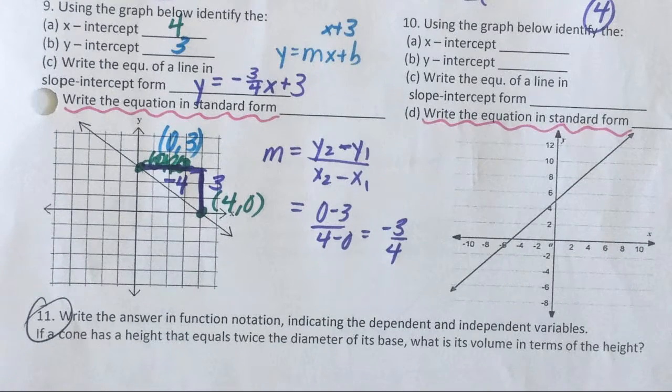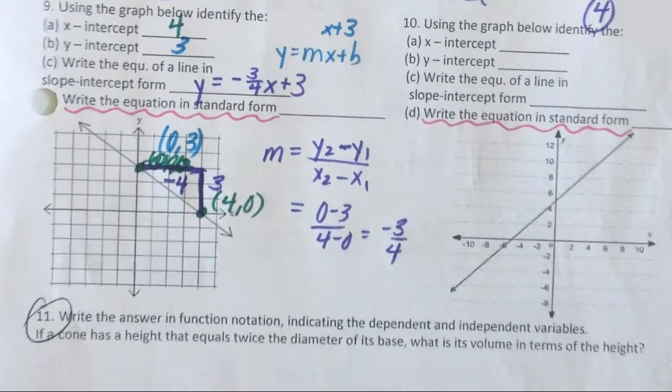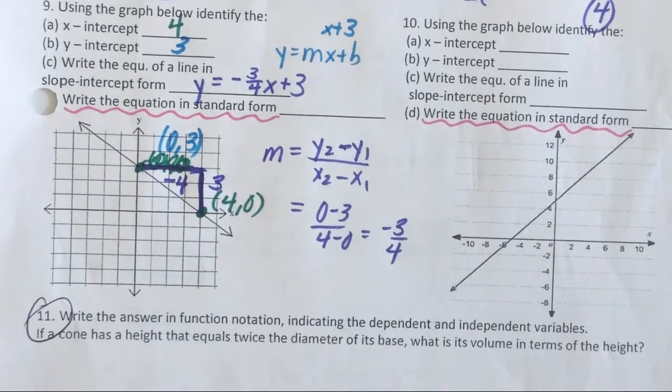Okay, and then the last question is the doozy. Equation in standard form. For 1 point, can you tell me what standard form is?